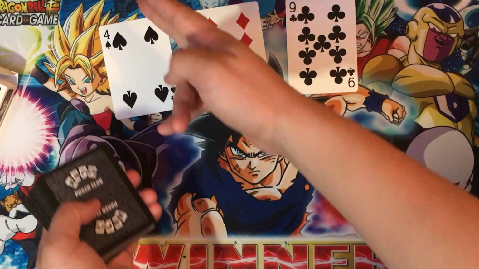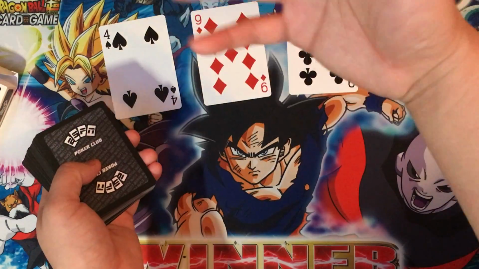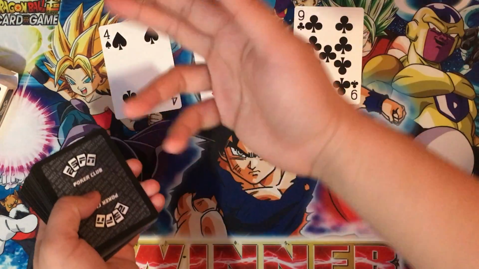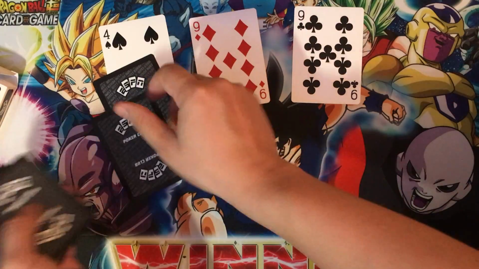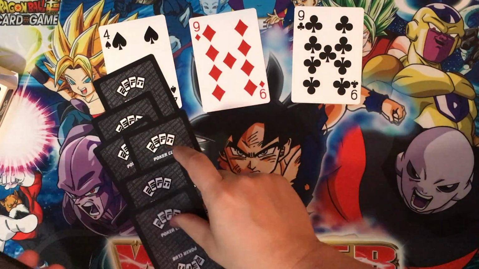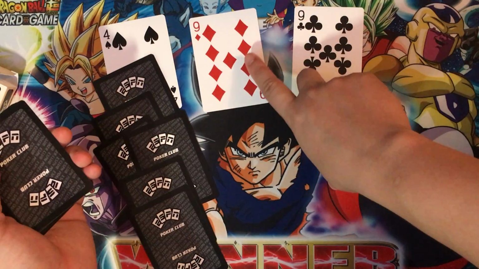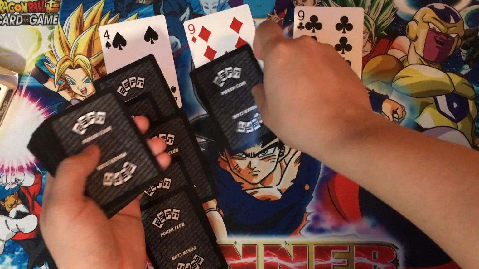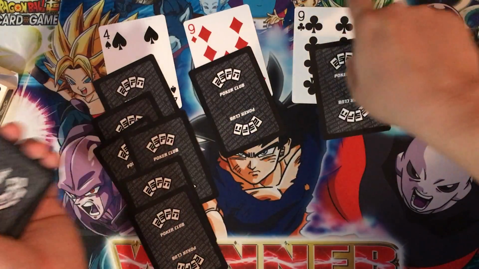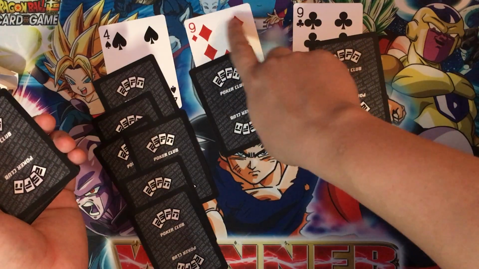And I say, what's 10 minus 4? And you tell them there's a lot of math involved in this trick. So what's 10 minus 4? 6. 1, 2, 3, 4, 5, 6. What's 10 minus 9? 1. 10 minus 9 is 1. Now what's 9 plus 9 plus 4?